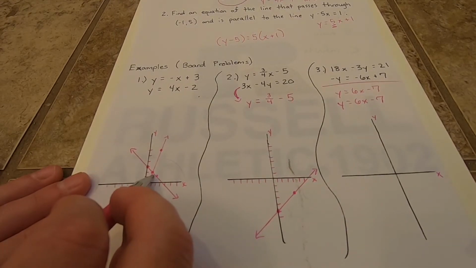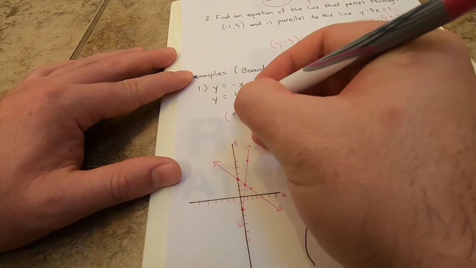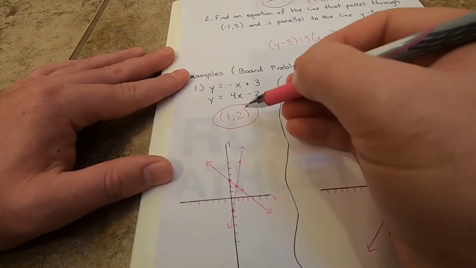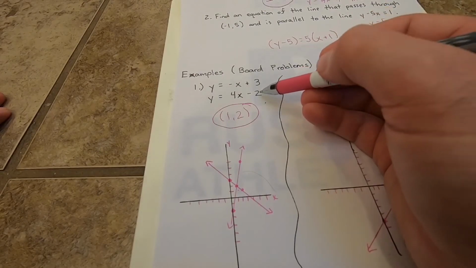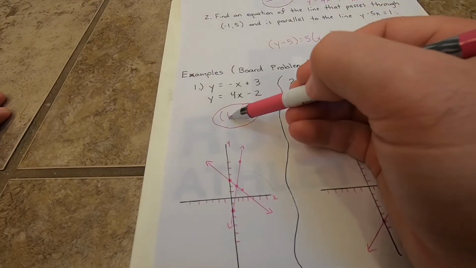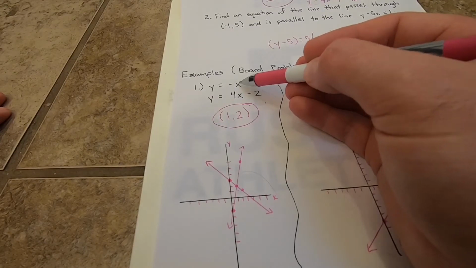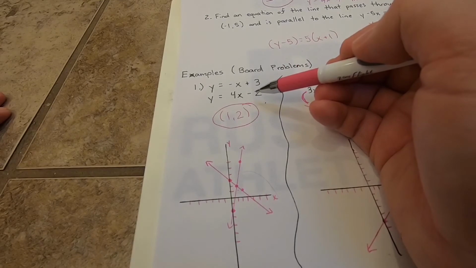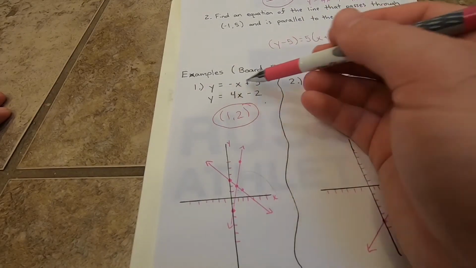So my solution to this particular problem would be x = 1, y = 2, meaning that if you plug these into both of these equations, you would get the same exact answer. So plugging in the 1 for the x, you would have -1 plus 3. -1 plus 3 would give you a 2, so therefore you'd have 2 equals 2, which would be a true statement.